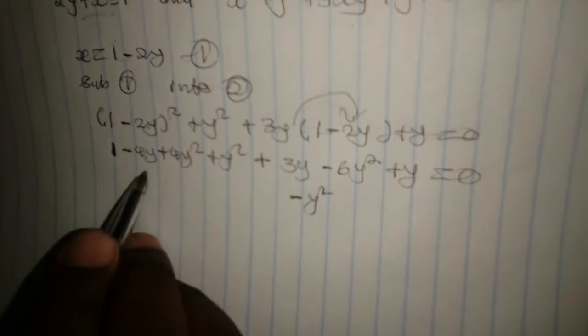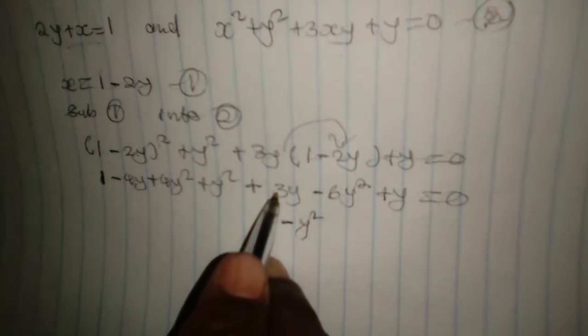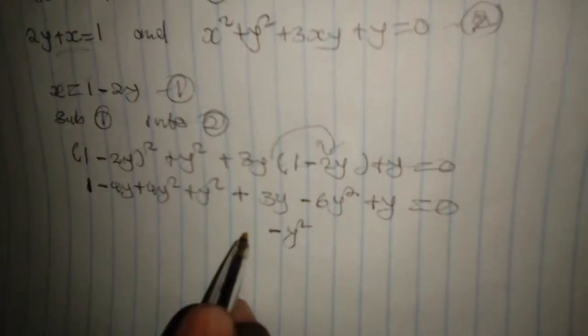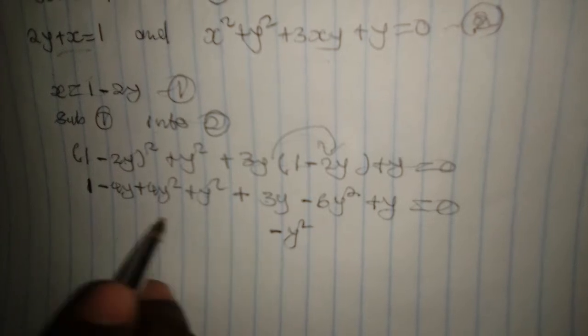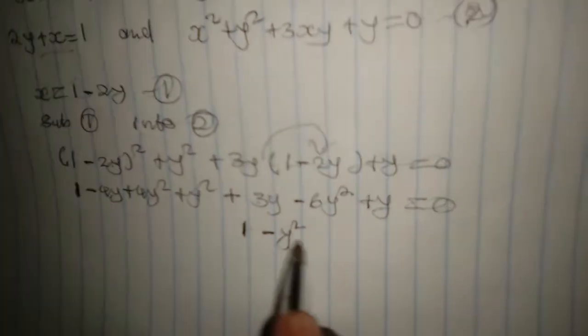Right, then let's go to the other like terms. Negative 4y plus 3y becomes negative y. Negative y plus y becomes 0, so we can leave it out. Then let's take the constant. So it will be 1 minus y squared.